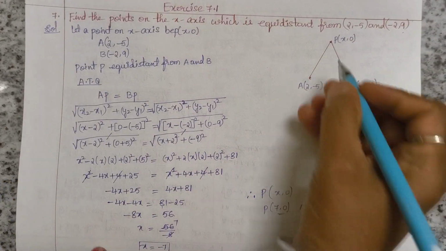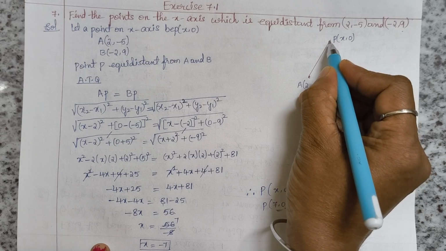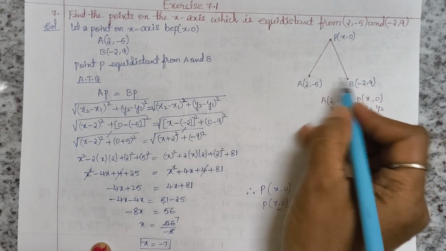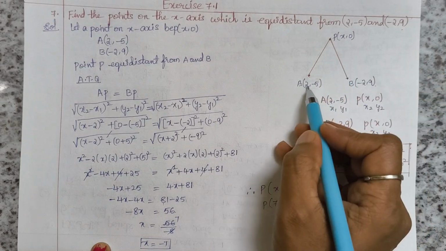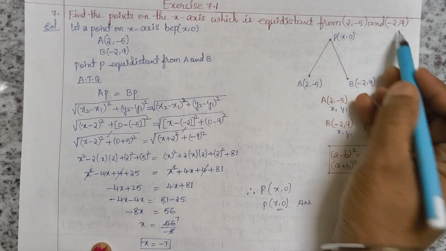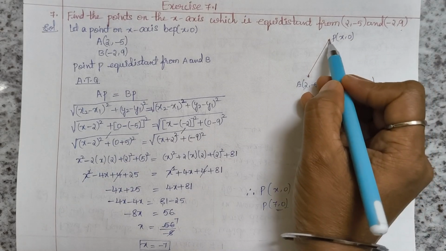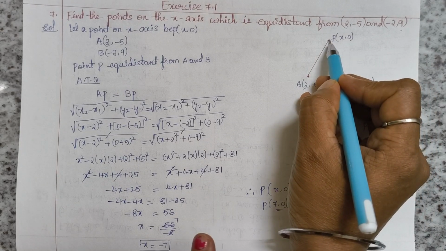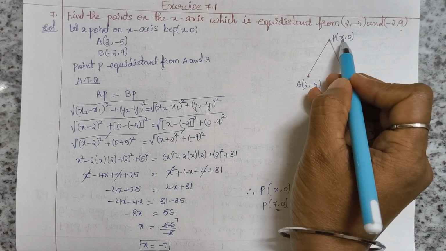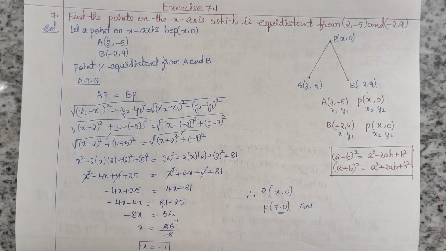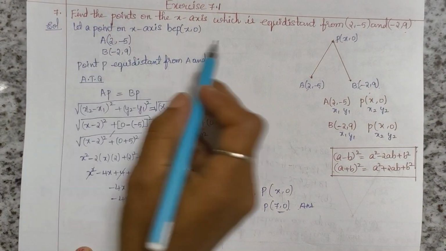This is the point P. A is (2, -5) and B is (-2, 9). This point P is on the x-axis, so which coordinates will we take? (x, 0). If this is clear, we will start the question.